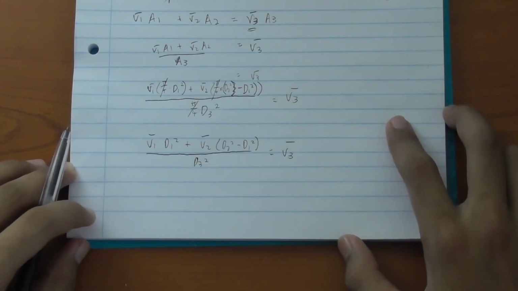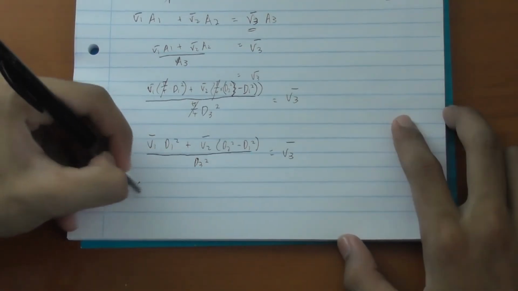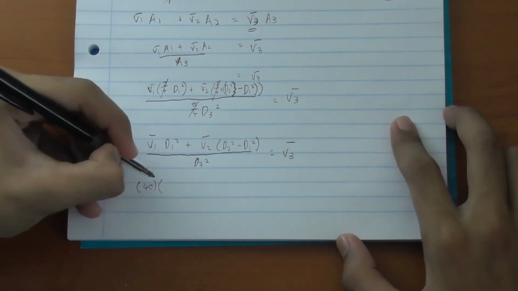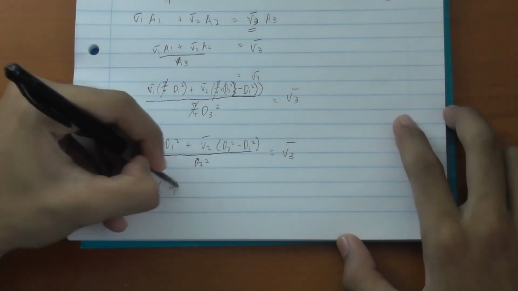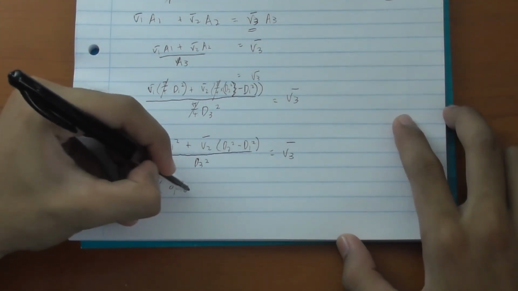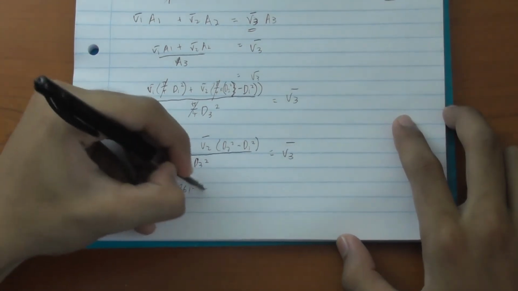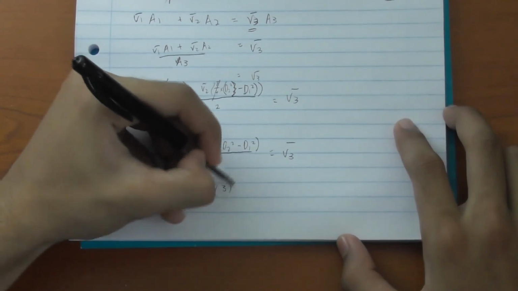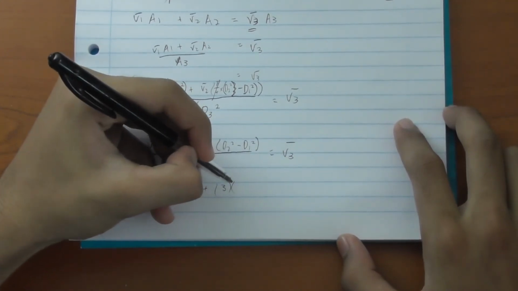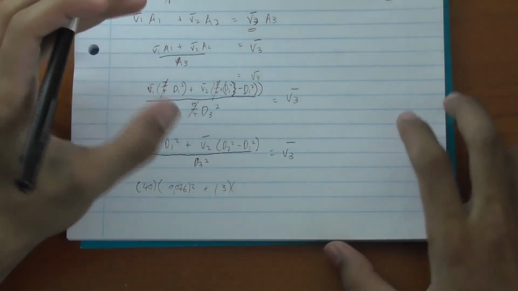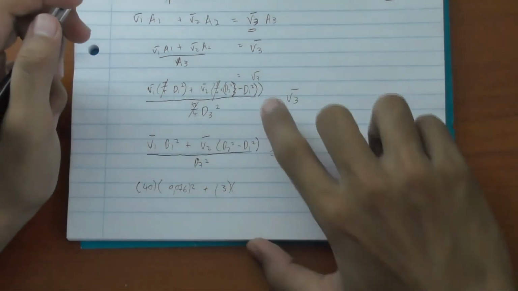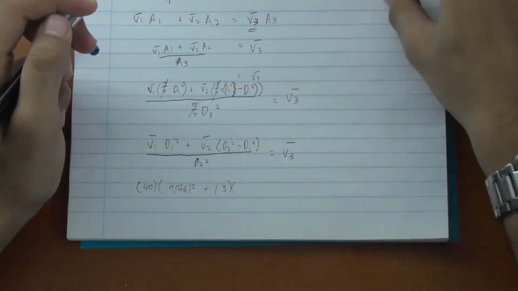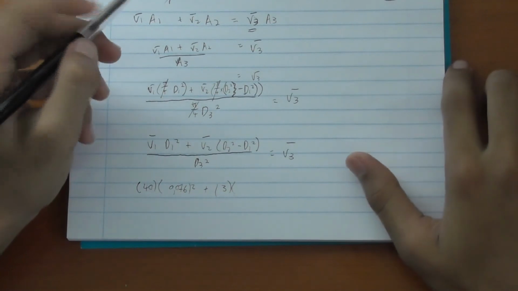We can now start with our substitutions. V1 is 40 meters per second. Diameter 1 is 0.076 squared. Plus velocity 2 is 3 meters per second. And it's the annular region around the small pipe. So we already know that it's this big diameter squared minus this small diameter squared.